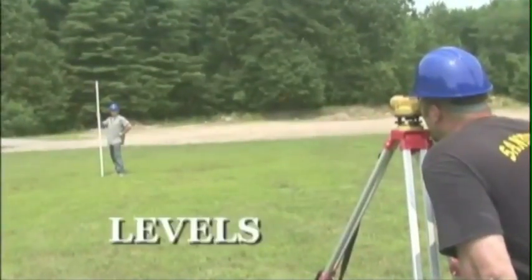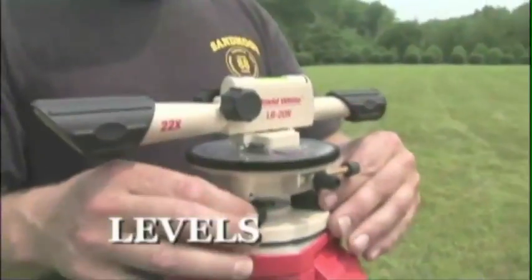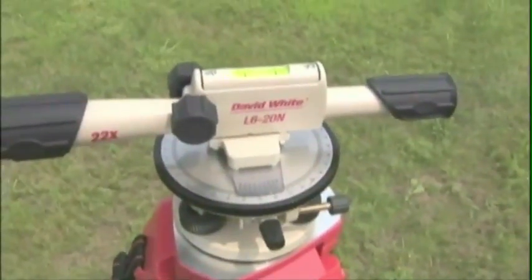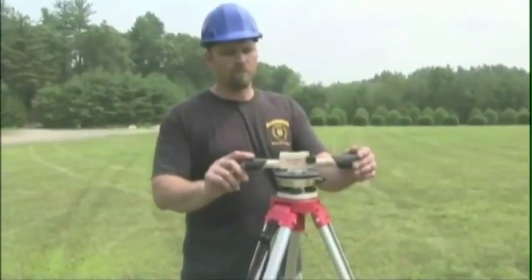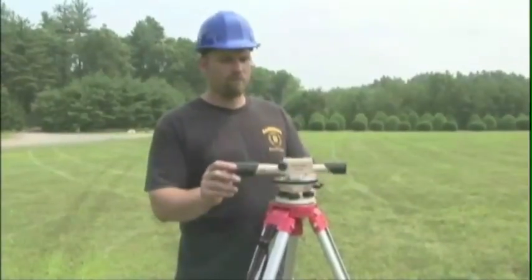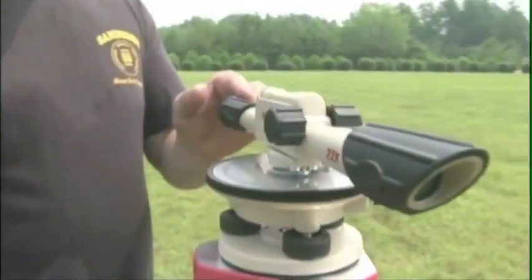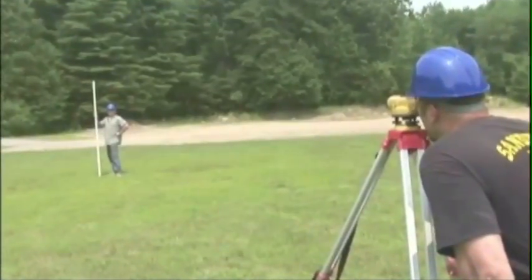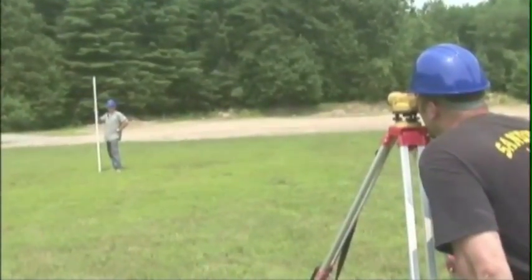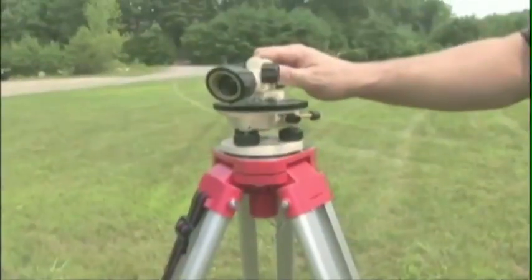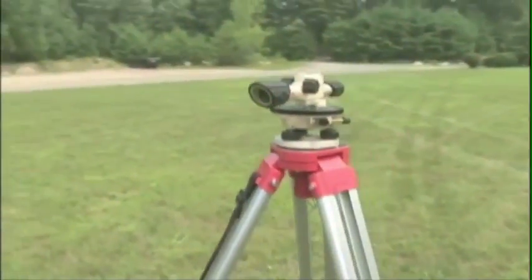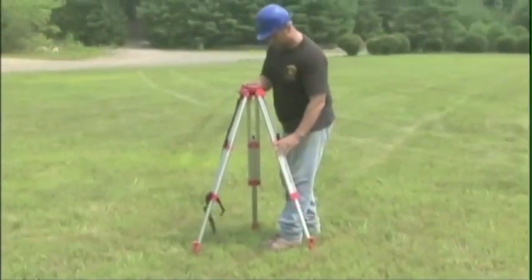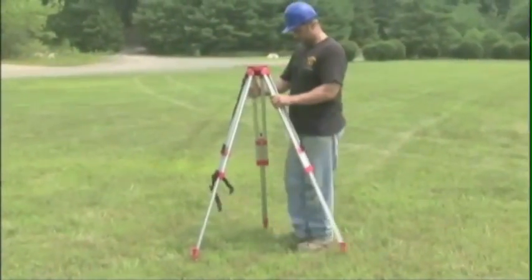Unlike transits, levels are used specifically for establishing consistent grades and elevations. The level is not designed to take vertical line readings like a transit does. Instead, a level is used to determine an accurate 360-degree horizontal line. The level uses a grade rod to achieve proper elevation readings. Because the level's telescope or barrel cannot be moved up or down, in most cases the level is not set over an established reference point.